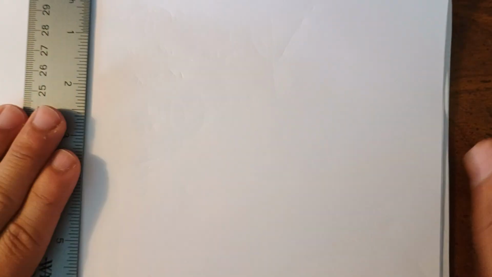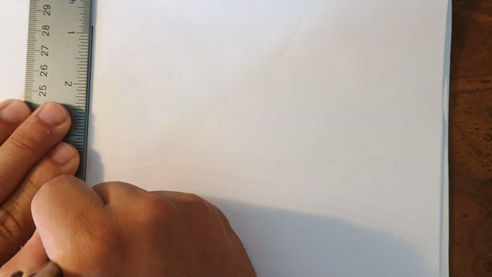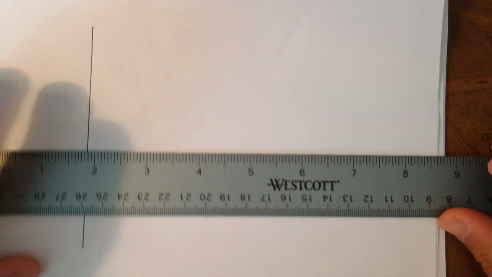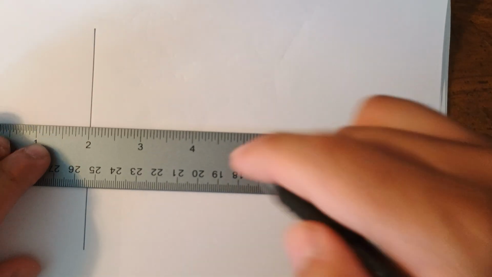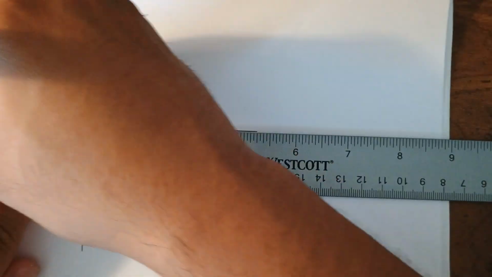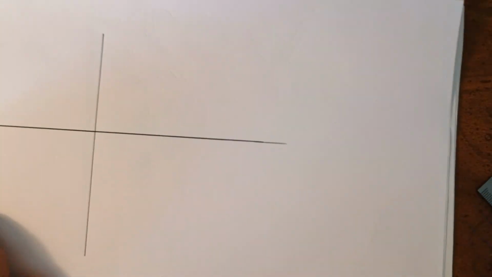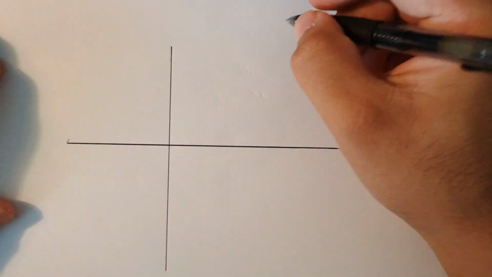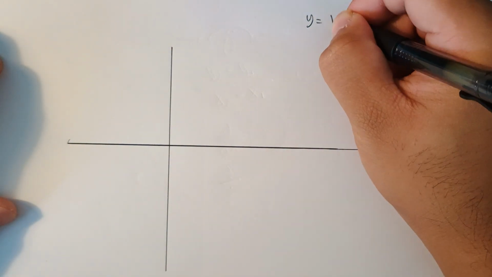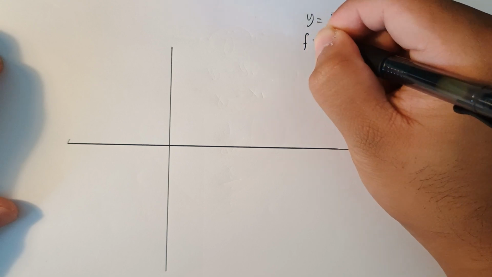Just gonna draw a quick little graph right now to illustrate what I'm talking about. Okay. y equals x squared, and I'm also gonna write it this way.